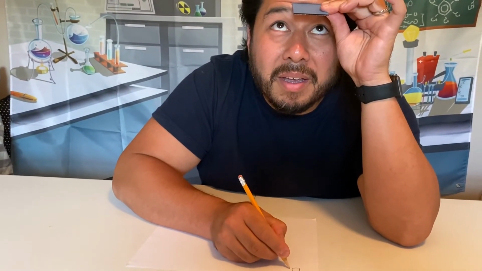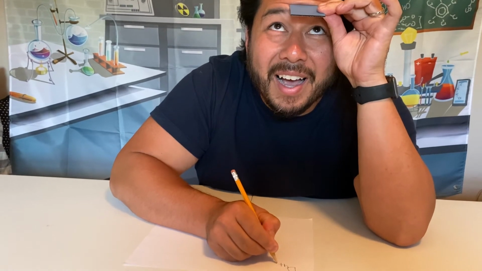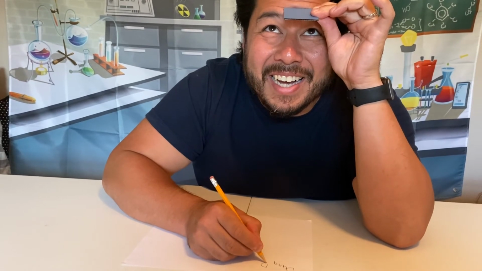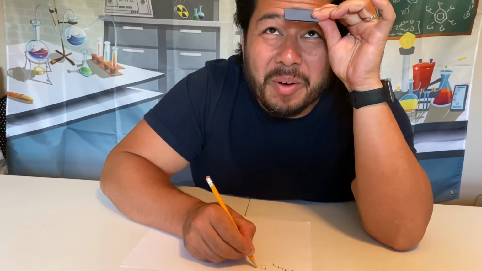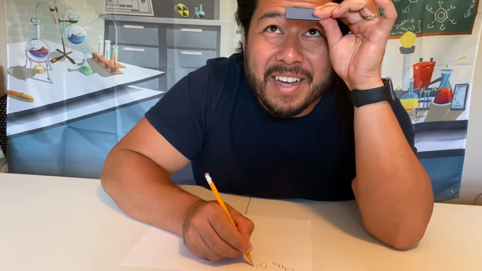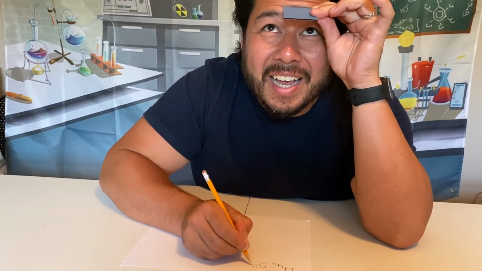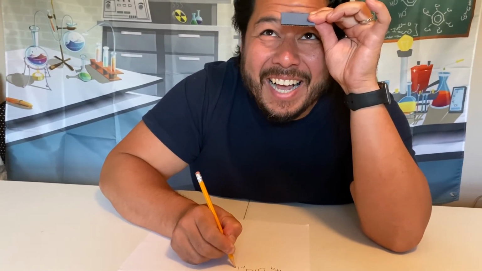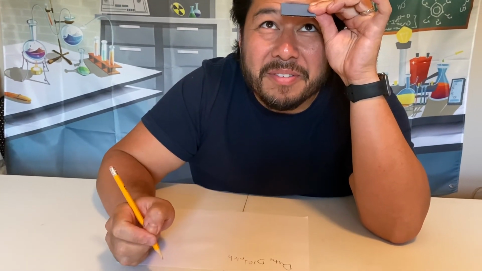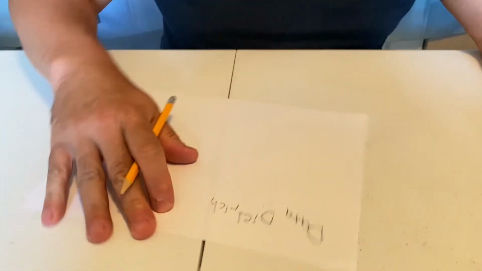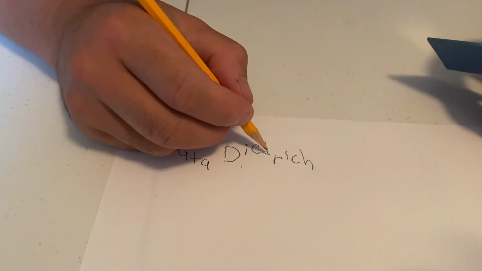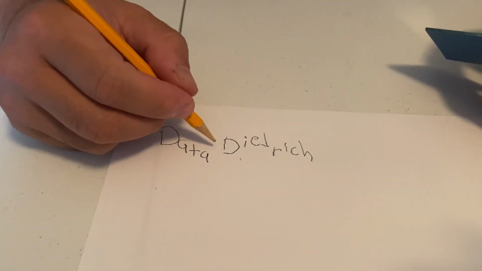Oh boy. I'm writing on a diagonal. Oh boy. Yeah, it's not easy, right? I did way better of this when I practiced it by myself. Okay. Oh, wow. Data Dietrich. Not too bad, right? I don't know. Whew, that's an upside down T. I'm shocked that it went as well as it did.